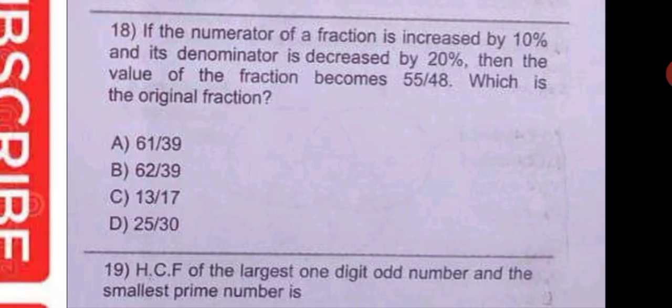Next question is, if the numerator of the fraction is increased by 10% and its denominator is decreased by 20%, then the value of the fraction becomes 55 divided by 48. What is the original fraction? The options are 61 divided by 39, 62 divided by 39, 13 divided by 17, or 25 divided by 30. So let us say the original fraction was x divided by y.